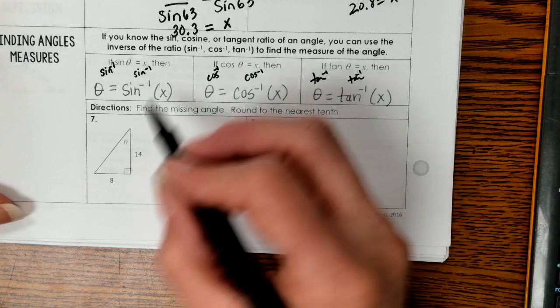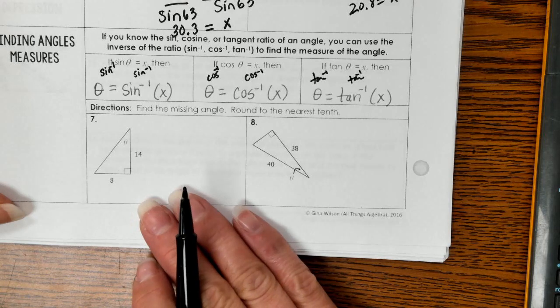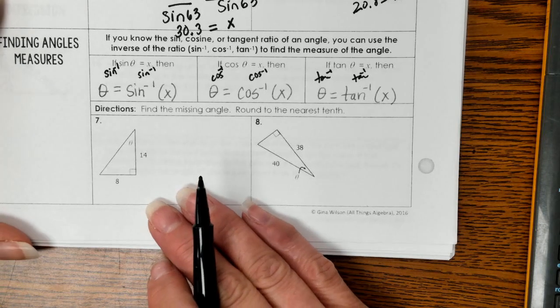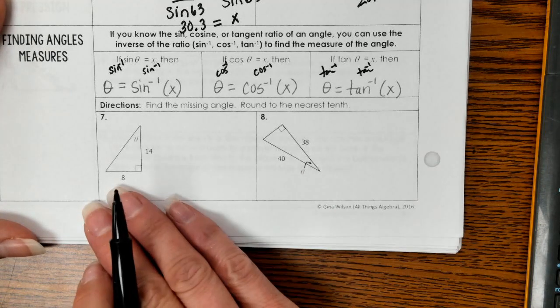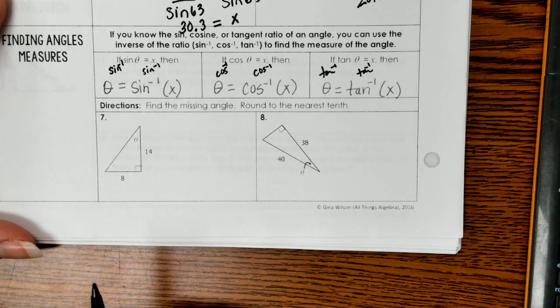So it's kind of just showing you the math that you can do in your calculator, but we'll work all of these out on 7 and 8. So let's begin. You do it and treat it just like you did the 1 through 6. You're going to label and set up your trig ratios. None of that really changes.